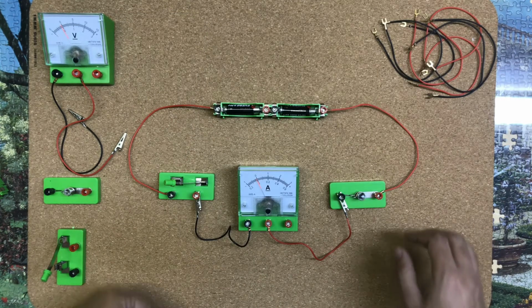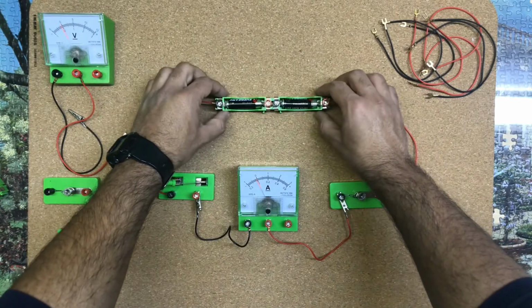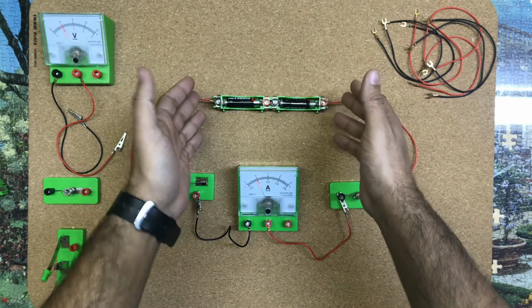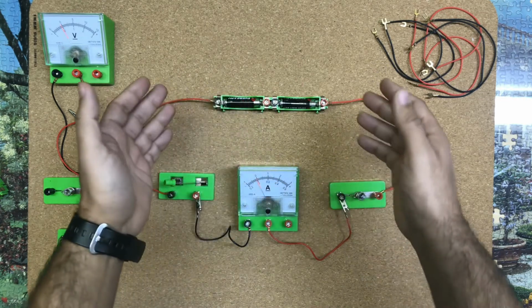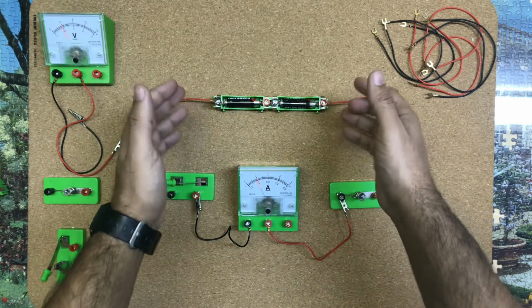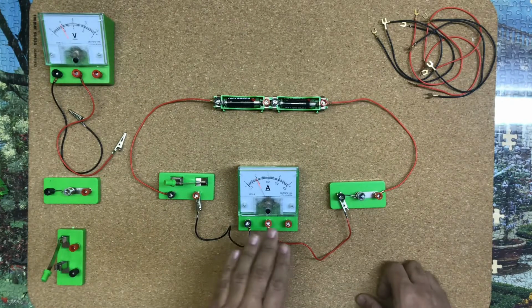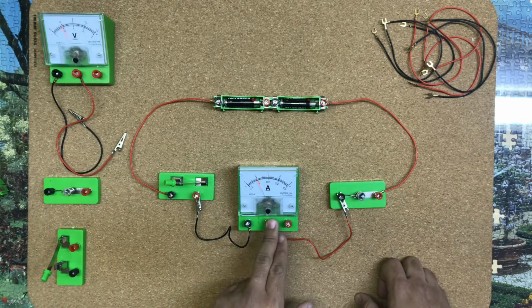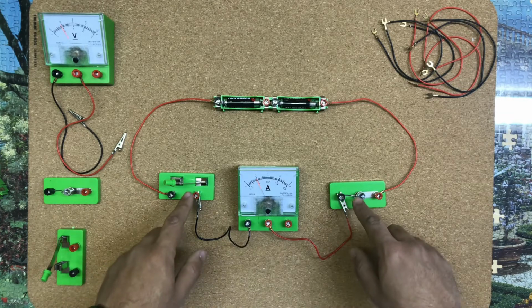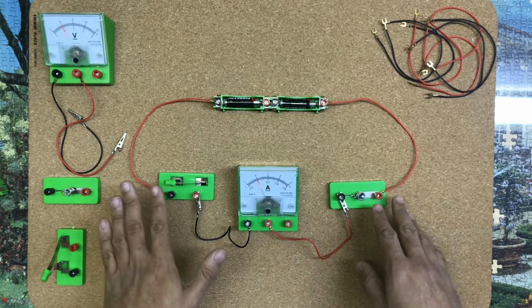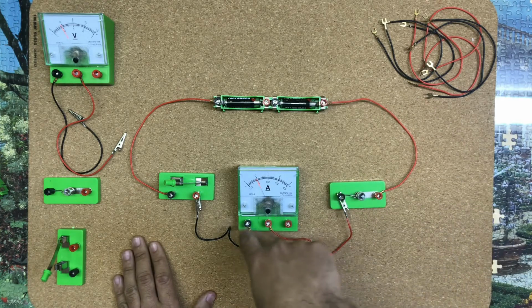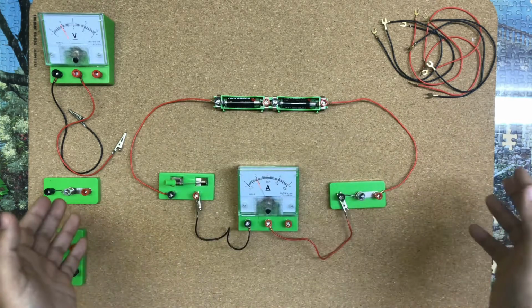Now you can see that I've connected two cells into the circuit here. Now we can call this a battery. One cell is just one cell. When it's more than one cell connected, it's called a battery. You can also notice that I've put an ammeter here, connected to the light bulb and the switch. When there is only one path for the charges to move, this is called a series connection.